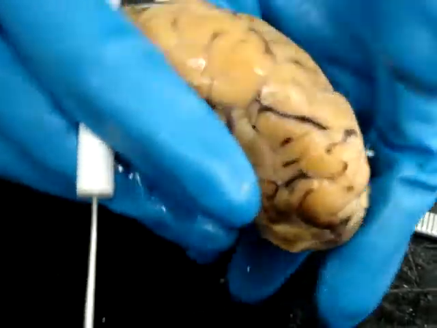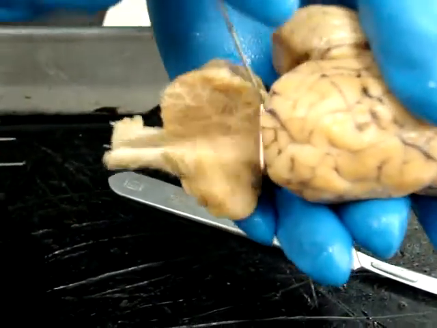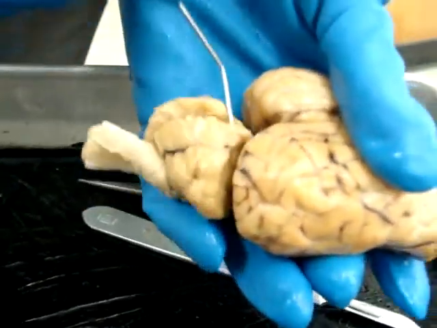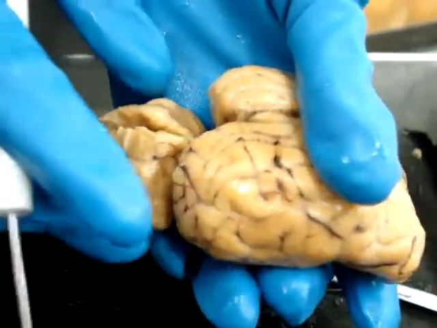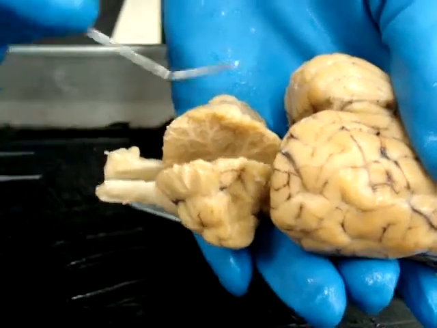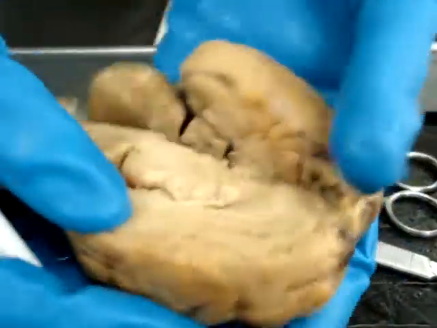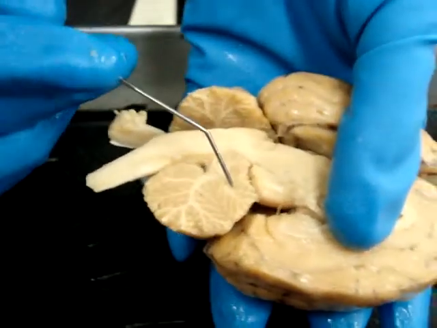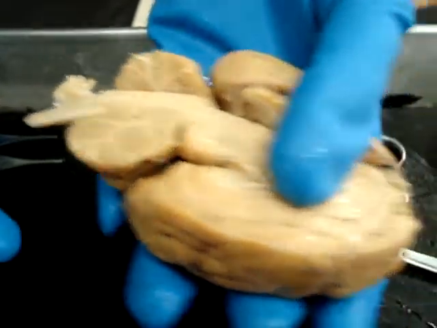The cerebellum is this lower portion of the brain here. This is the transverse fissure that divides the cerebellum from the cerebral hemispheres. The cerebellar hemispheres are the two hemispheres of the cerebellum. The arbor vitae is this structure, the tree of life, within the cerebellum.